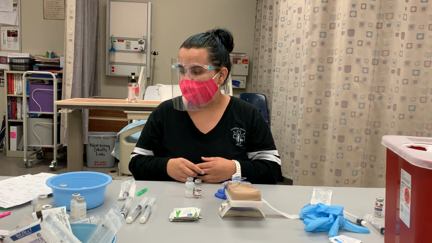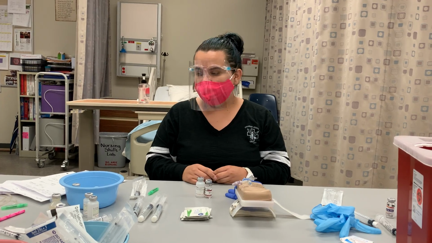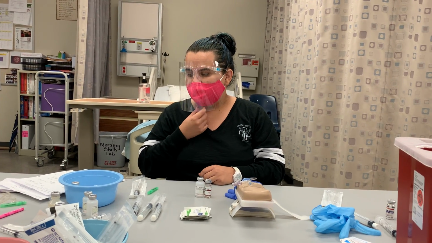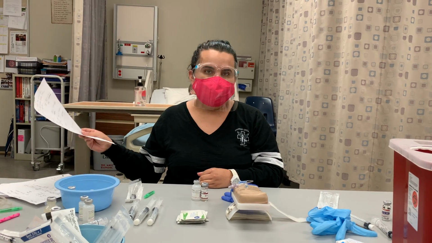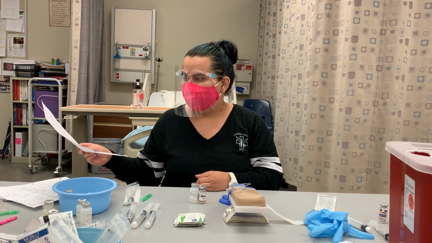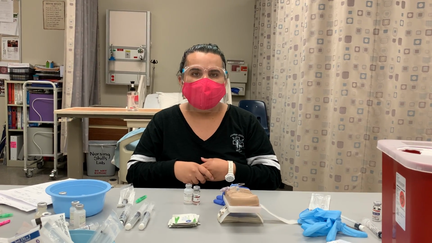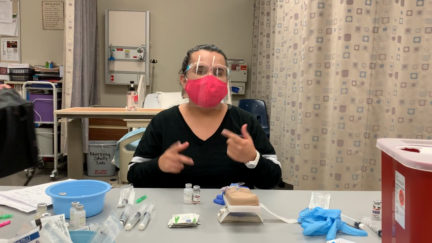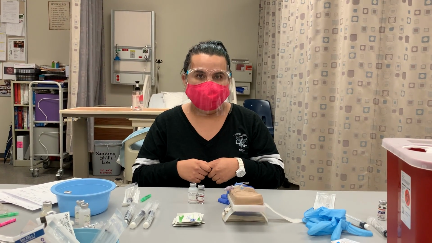So I'm going to be giving 4 milligrams of morphine. I could dilute it with 5 mLs of normal saline. I did the math and I'm going to be giving a total of 0.8 ml. So that's going to give me 0.8 mLs of morphine and 5.2 mLs of normal saline.